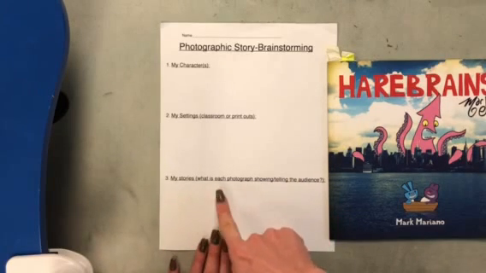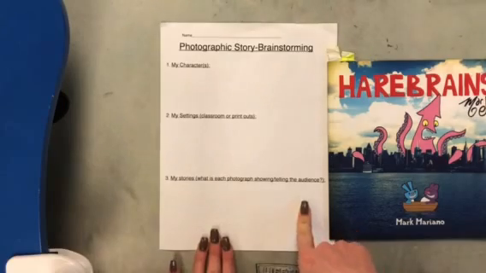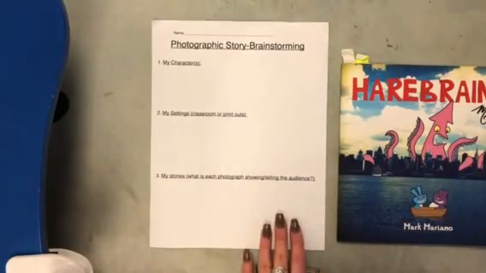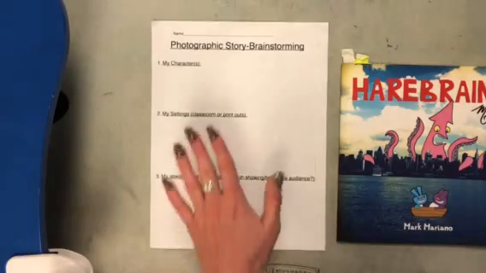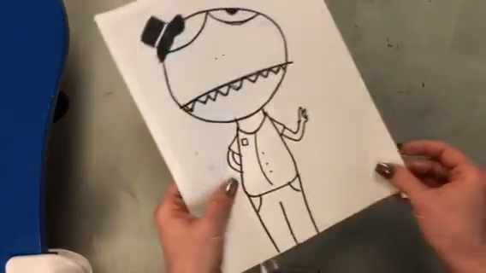So you should just give a little tiny blurb about what each of the 4 or more photographs is trying to tell. So remember, you have to do 4 photographs in the end, and you have to have at least 1 character. So after this is done, what you're going to do is continue working on sketching out and painting your characters today on your plastic sheets.